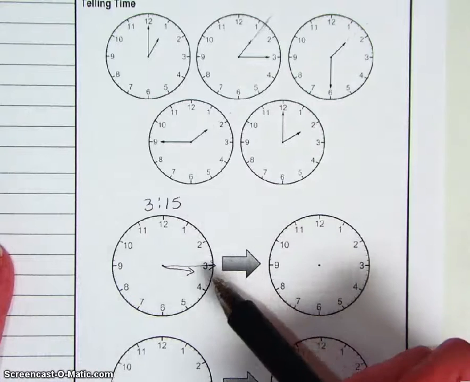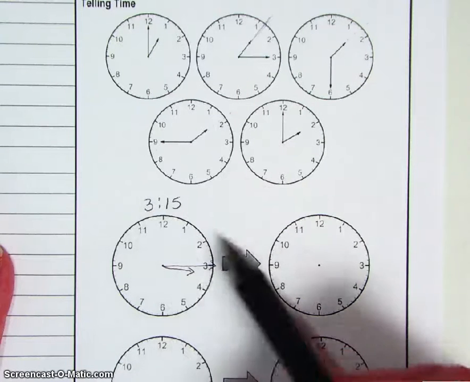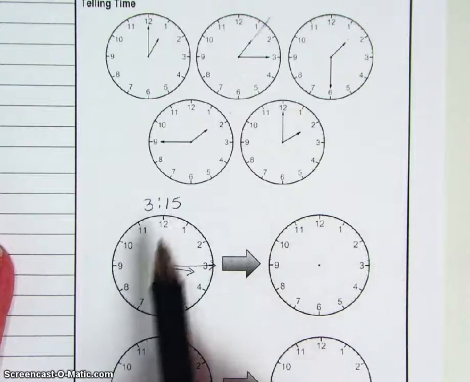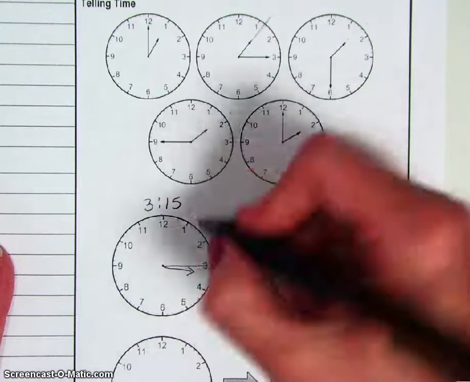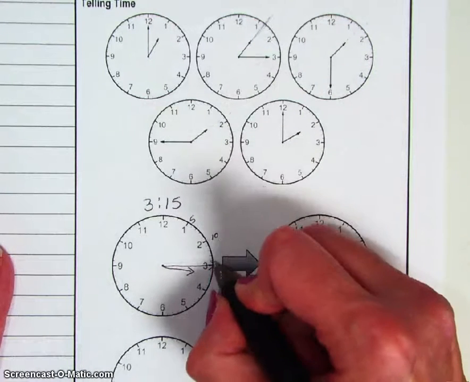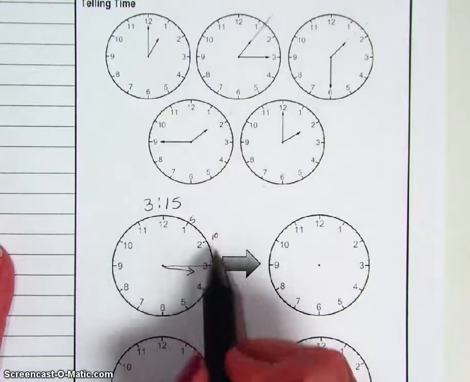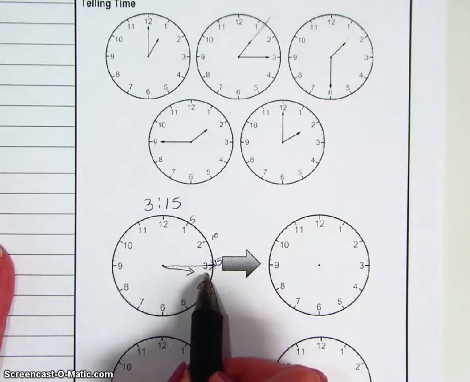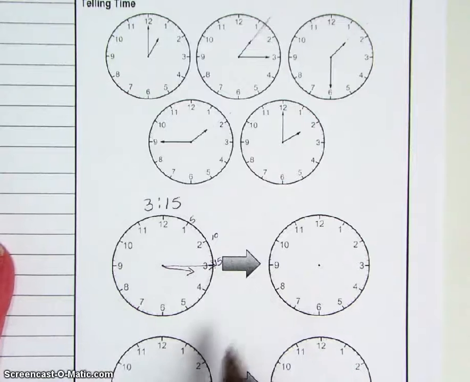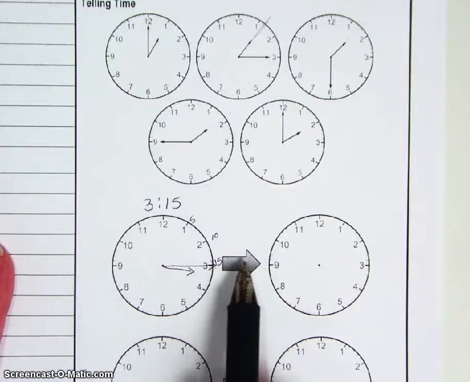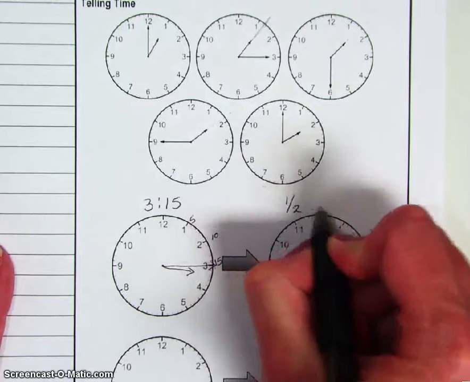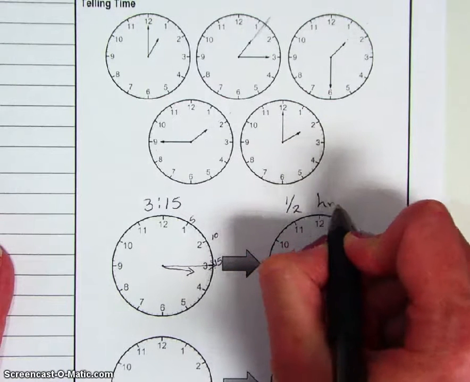So let's take a look at that again. I know it's 3 o'clock, so it's going to be past this 3, in between the 3 and the 4. My minutes is 15, 5, 10, 15. I see that that is a quarter of my clock, so my hour hand is going to be a quarter past the 3. And now let's imagine that this arrow means time is passing, and we now need to write what a half hour later is.